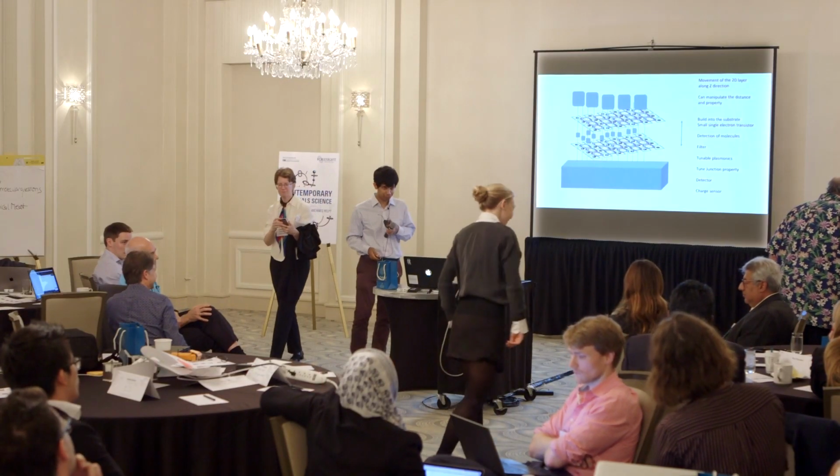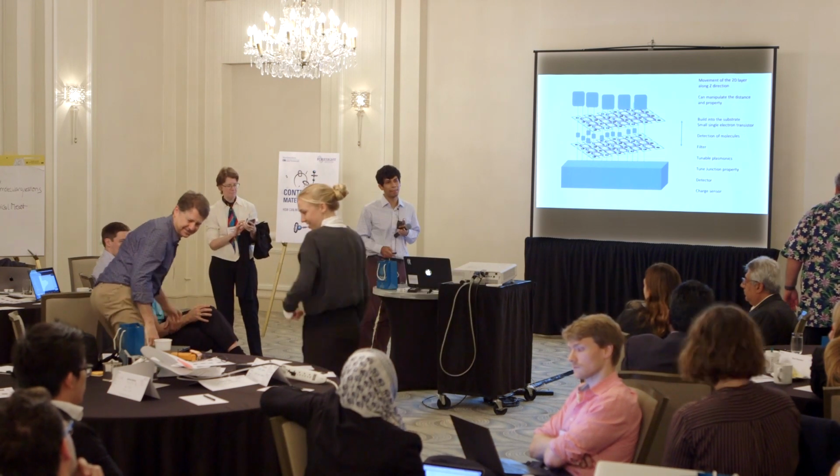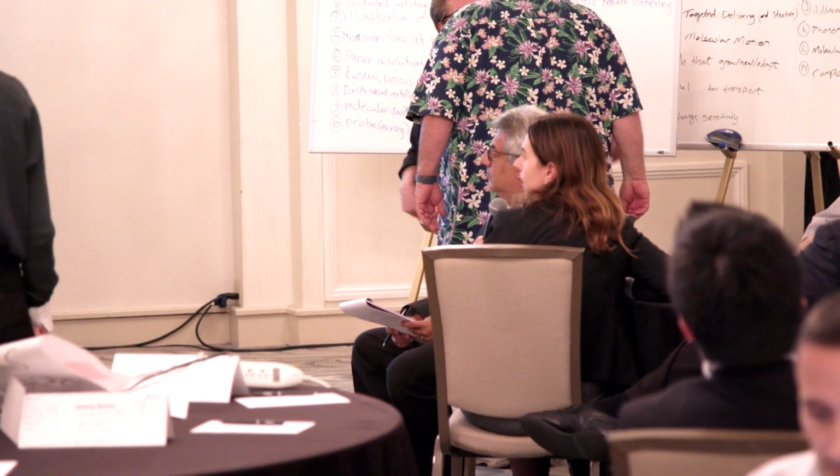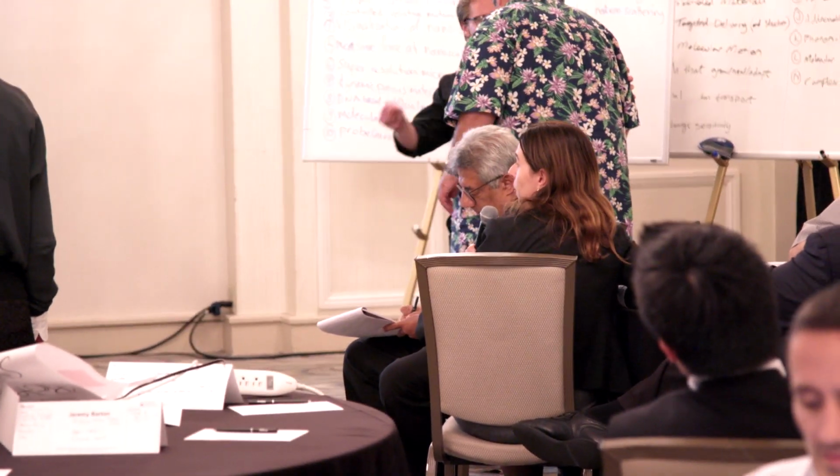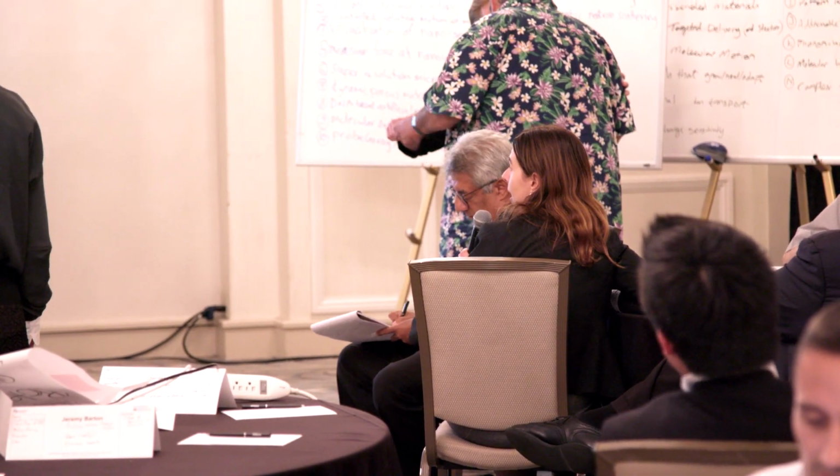What do you foresee as the technical risks, and what do you propose as a pathway to mitigate those risks? Right, what kind of risk are you talking about? Throw that to your group. You don't have to do all the work here.